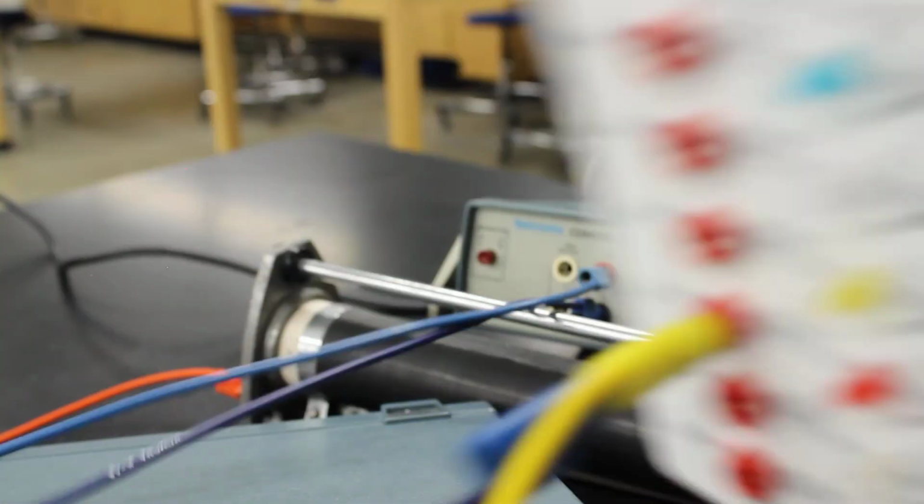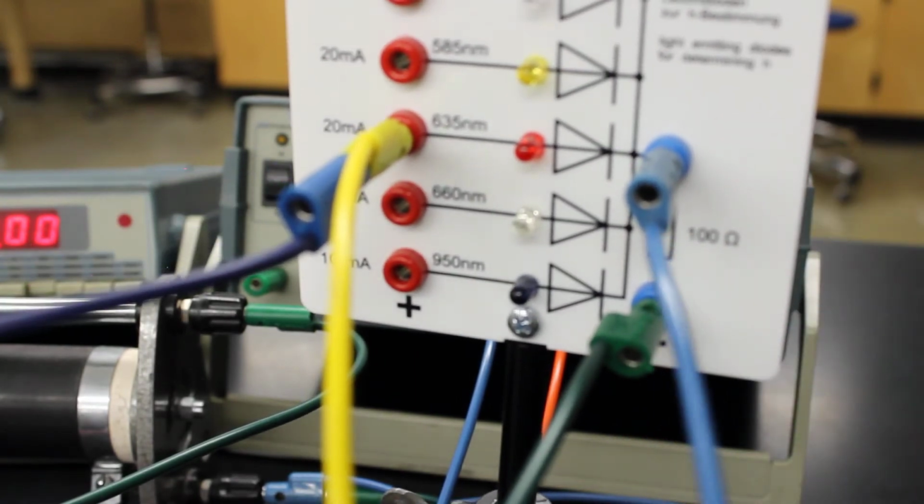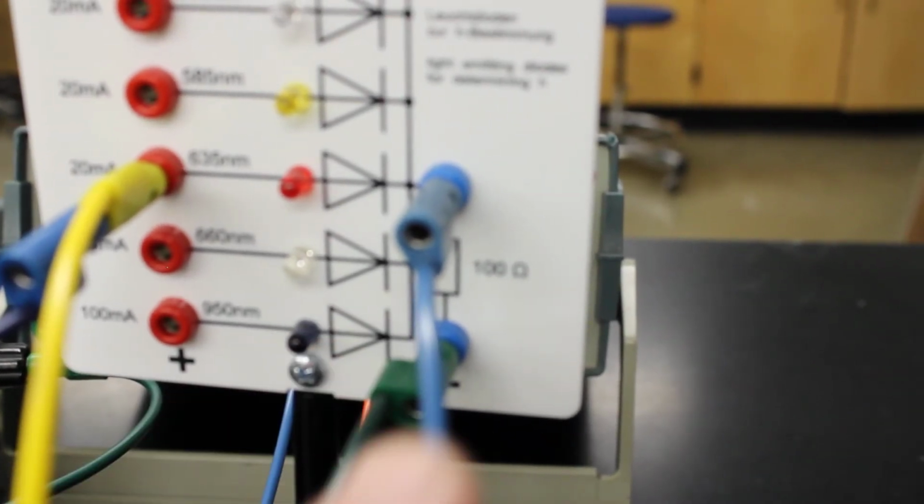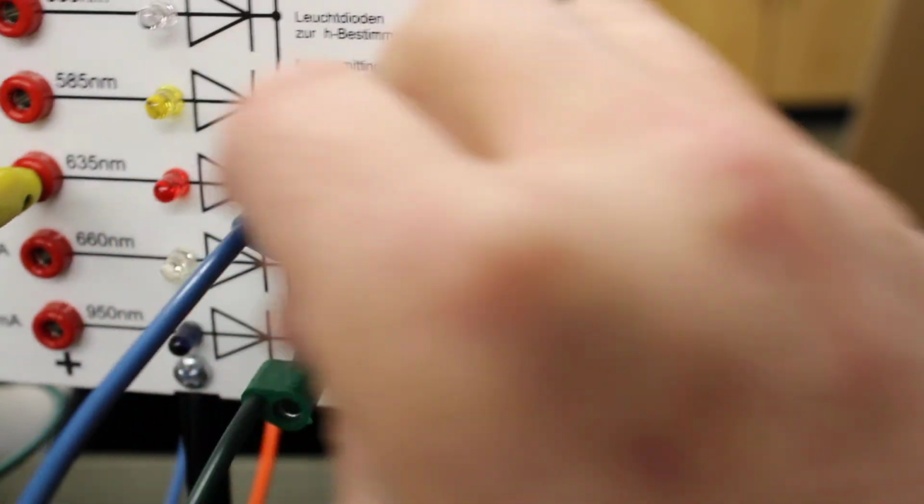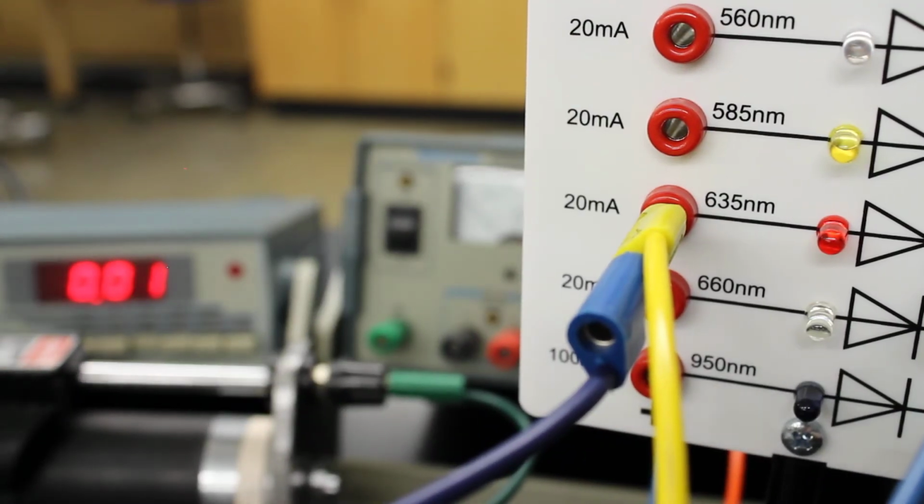So now I have my two terminals from the voltmeter hooked across the diode. Not across the resistor, just across the diode, right? So now my voltmeter reads the voltage across the diode, my ammeter reads the current through the diode, and by adjusting this knob in the back here, I can adjust those things.